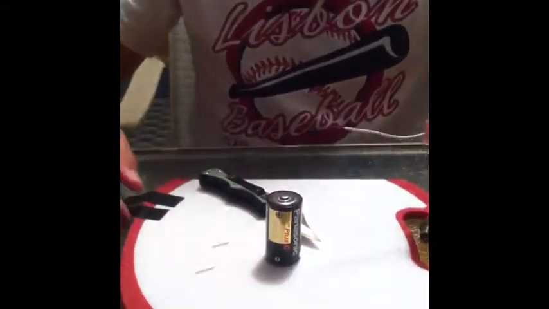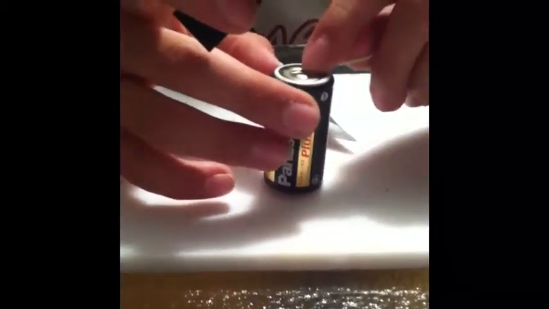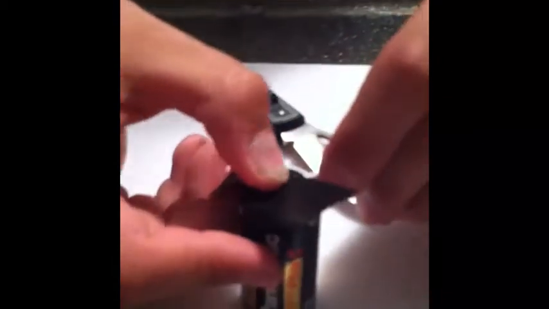So now we're going to take the battery and a piece of electrical tape. We've got our negative side here. We're going to put the wire on the negative end and tape that down with the electrical tape. So now we've got that, just like this.